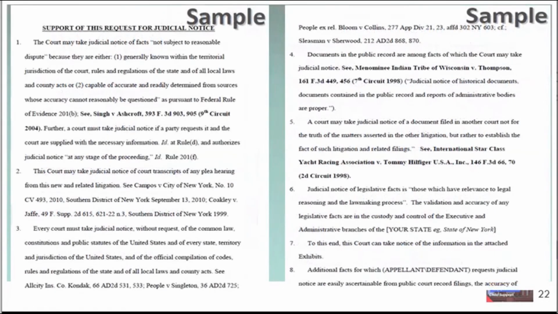Next, you will have a heading to support the request for judicial notice. First you ask to include it, and now you're going to support it with case law. The case law that's normally used, or sometimes used, is Singh versus Ashcroft from the Ninth Circuit. There are others that can be used as well. What you're explaining to the court is that you have the authority to do that, and you're explaining the reasons and the case laws that will allow you to enter these documents into your case.